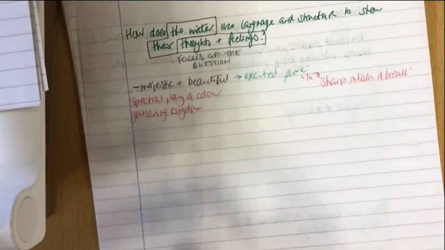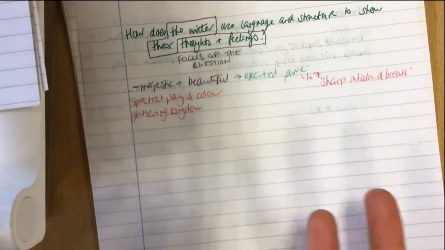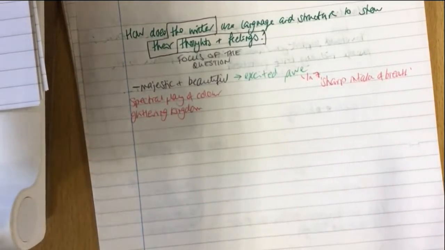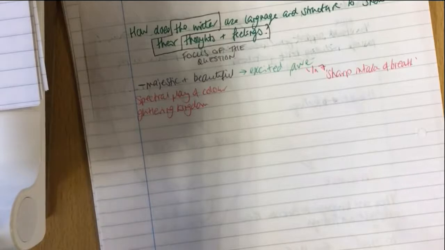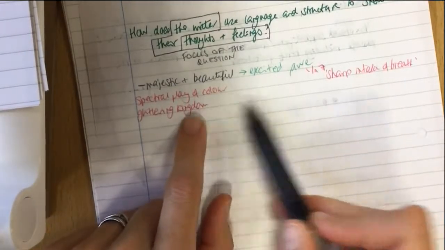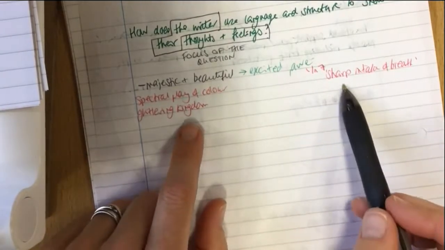So have we gone into close language analysis? Have we gone into close reference and close detail? Yeah, we have. Are our quotes brief? Yes, they are. So we've got a tick and a tick, and then we've got a tick and a tick. We're doing well.